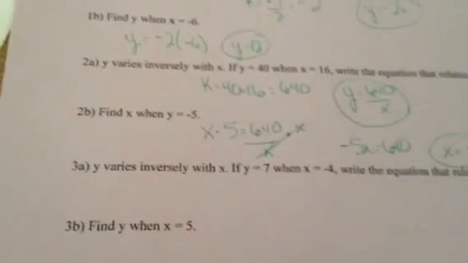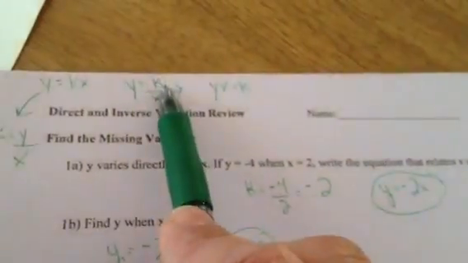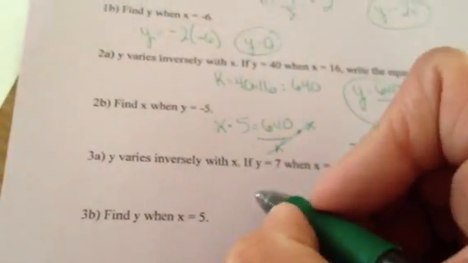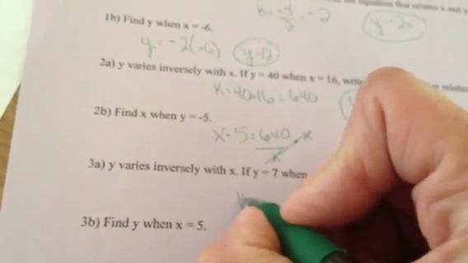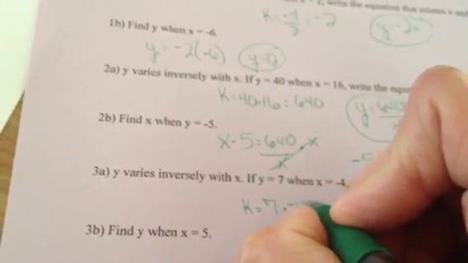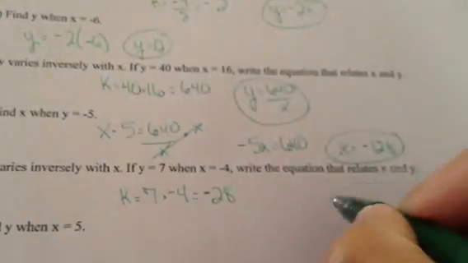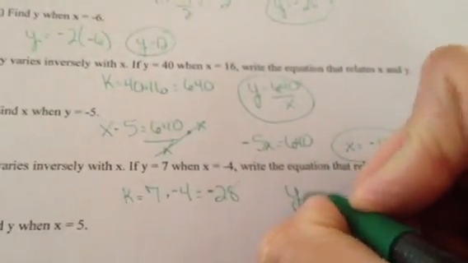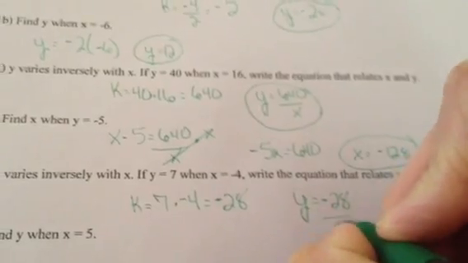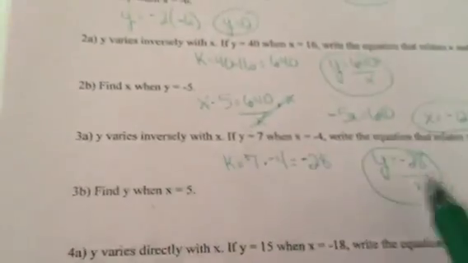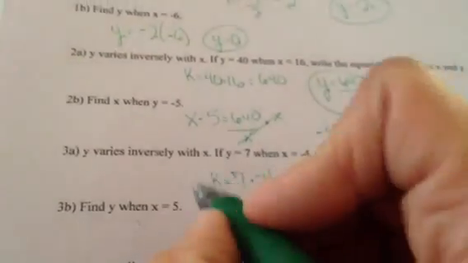All right, next one, y varies inversely with x again, so same formula. I'll be using this one. I'll need to find k first. So y equals 7, x equals -8. What I'm going to quickly do to find k is multiply those. K is -28, and now we're going to write the equation that relates x and y. So it's going to be y equals -28 over x. And now finally use that equation, this one, when x equals 5.